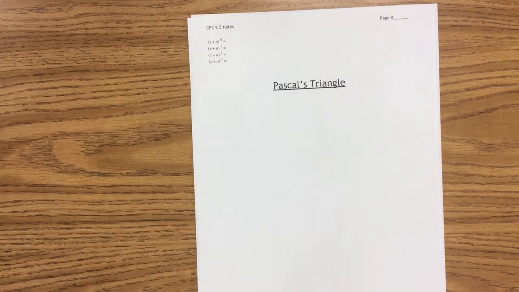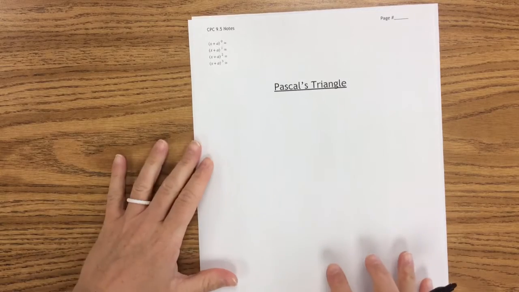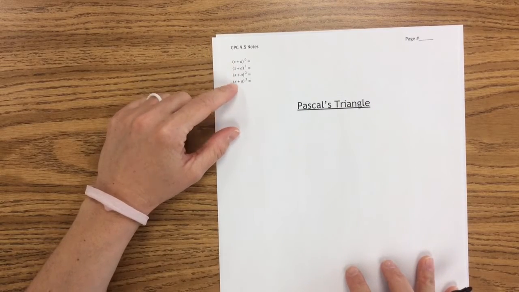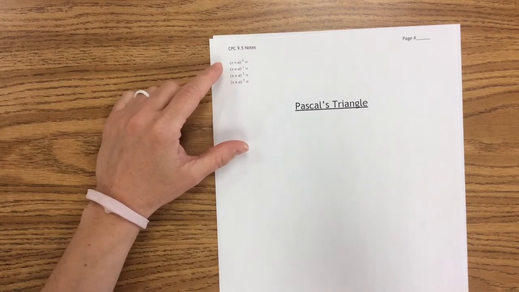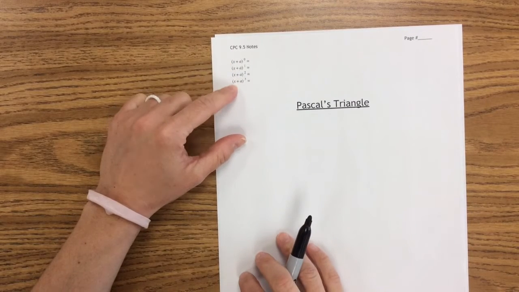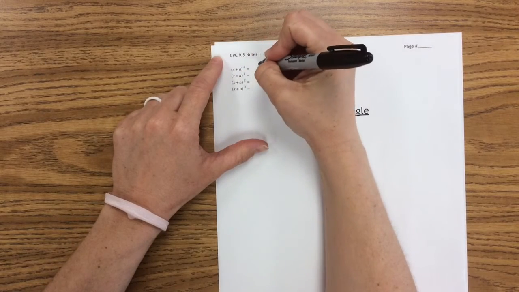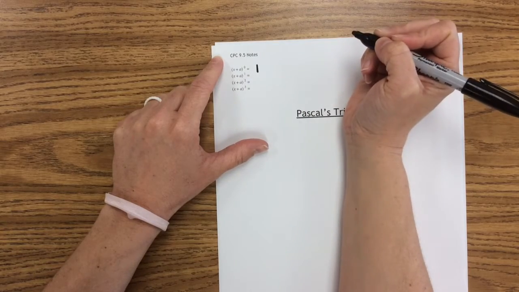So what we're talking about in section 9.5 is something called the binomial theorem. And the binomial theorem is going to be a shortcut as to how to FOIL or expand these binomials. So x plus a to the 0, anything to the 0 is 1.